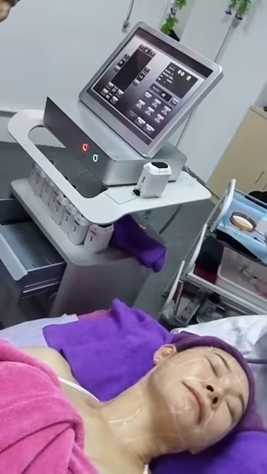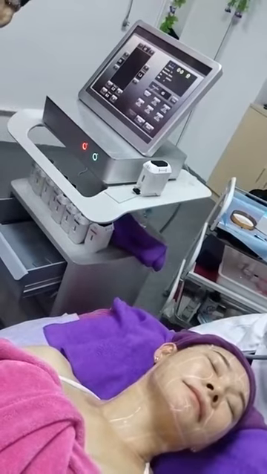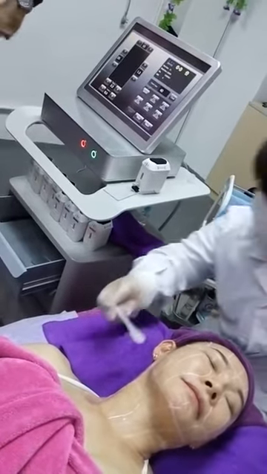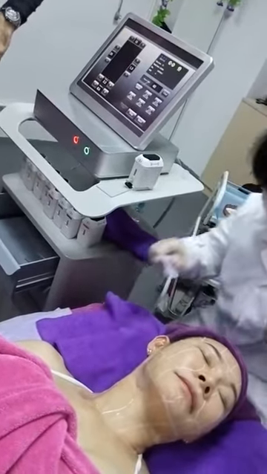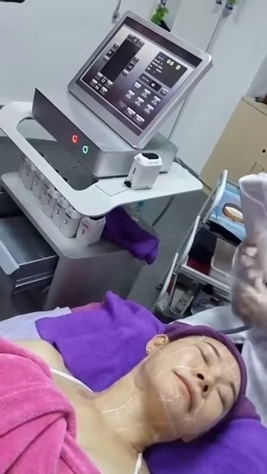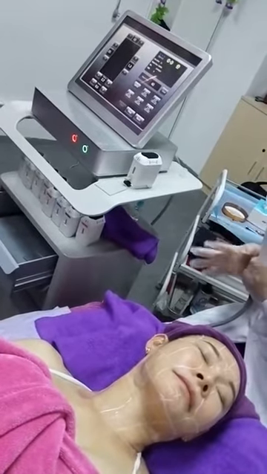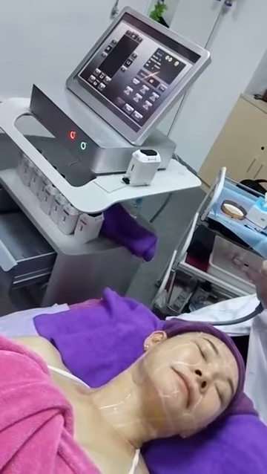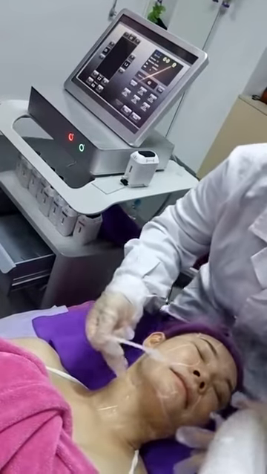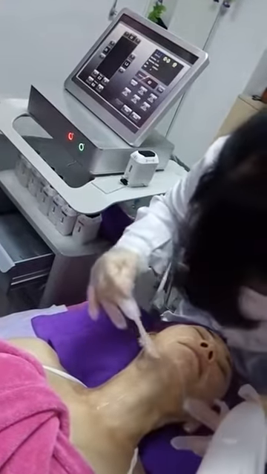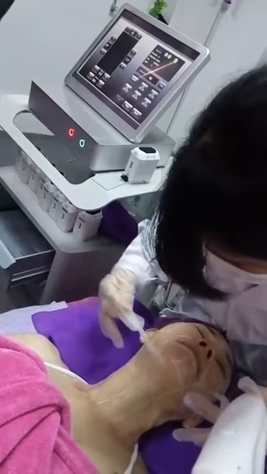Now, as you've seen, we started off by applying the ultrasonic head on an area and firing all the shots. Once we've done that, then we normally start moving, firing the shots and moving the head at the same time.